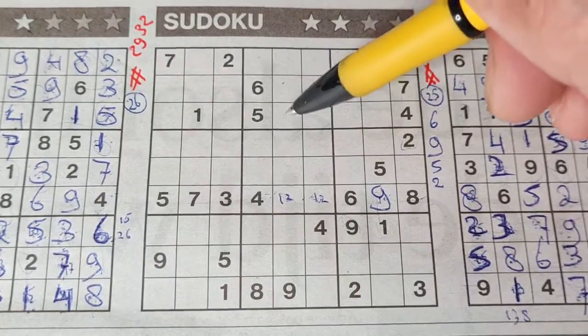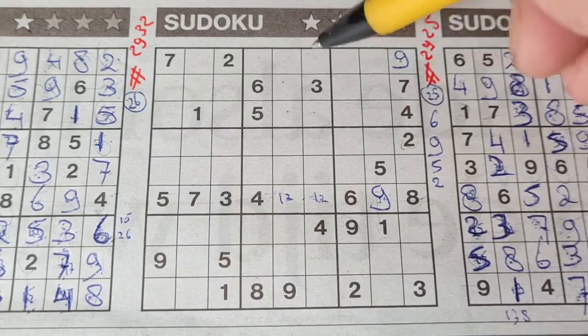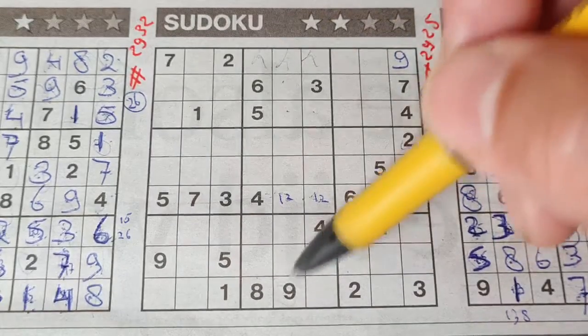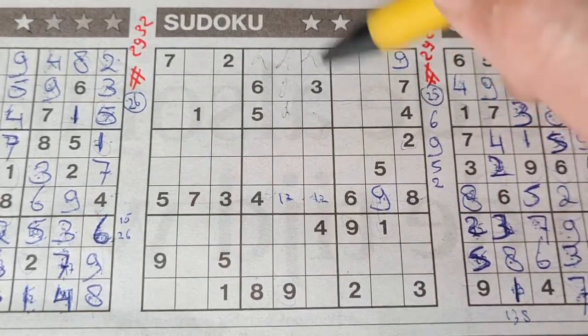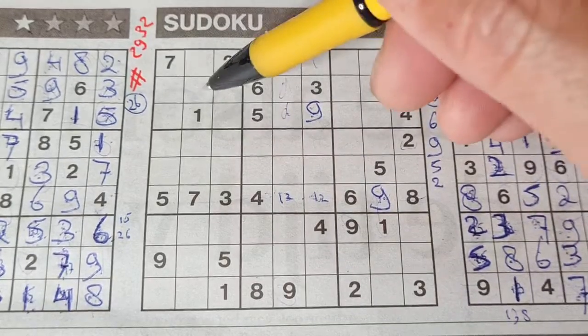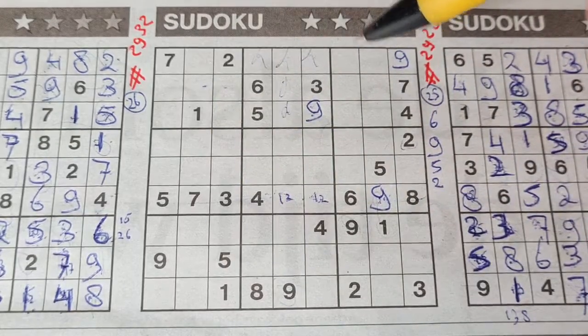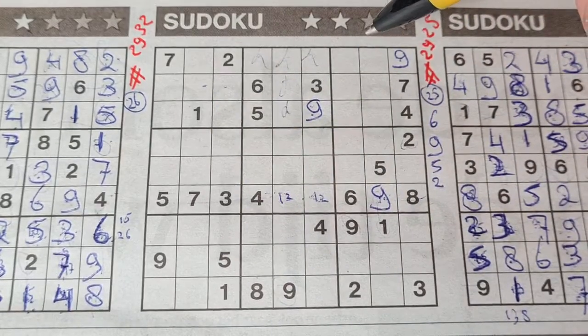6 missing numbers in this big square. One of the missing numbers is 9. We see here 9, no 9 in these 3 boxes. There 9, no 9 in those 3 boxes. So 1 box left for the 9 should be there. All right. And now I cannot continue with the 9. Let me see which number I can pick.